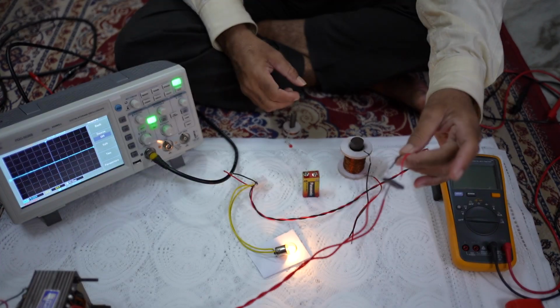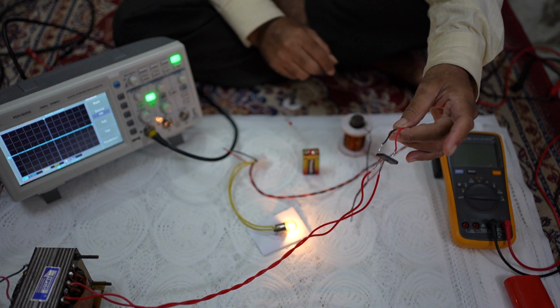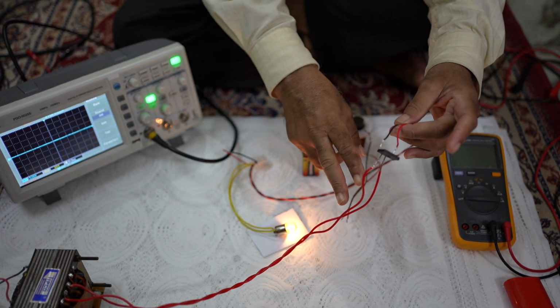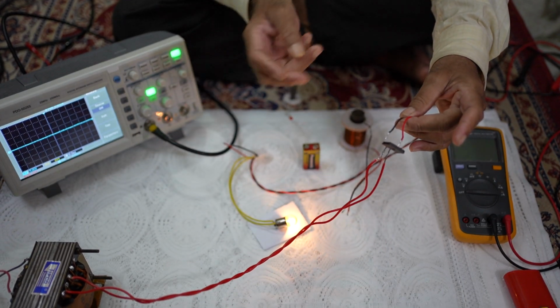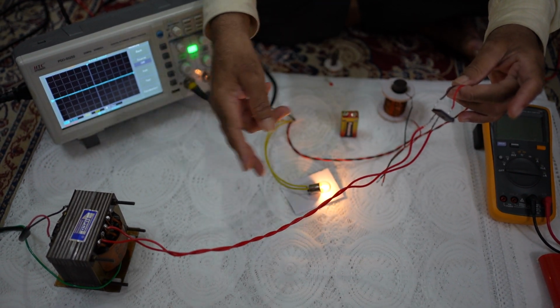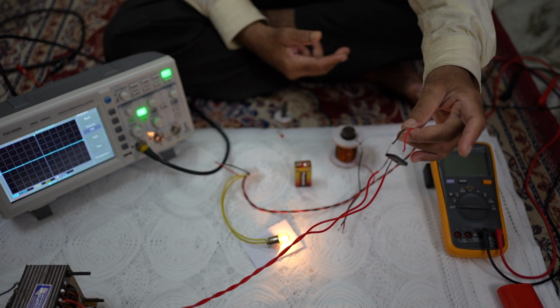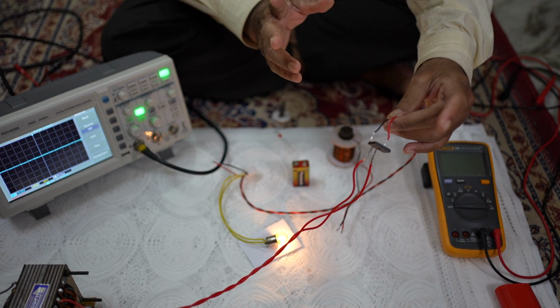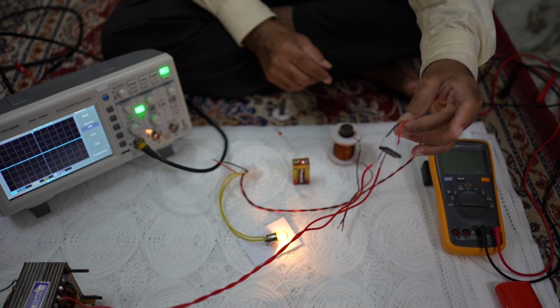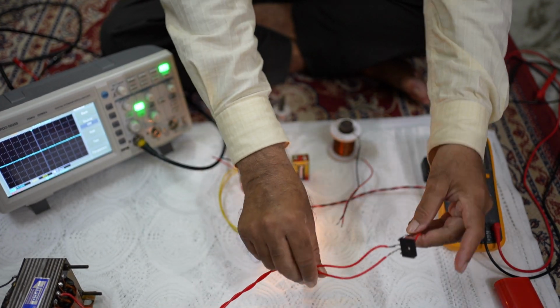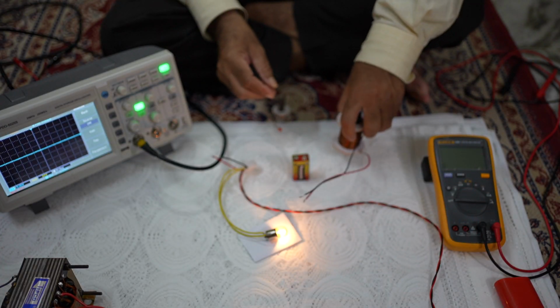I have already told you that this rectifier has got 4 pins, 2 input going to the transformer. Suppose you are using 9 volt, then 9 volt AC is inputted. And then these two are the output terminals.